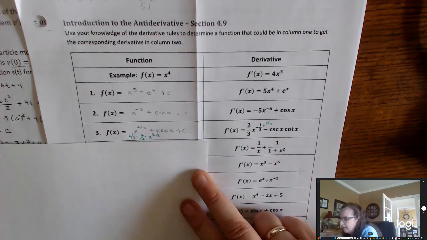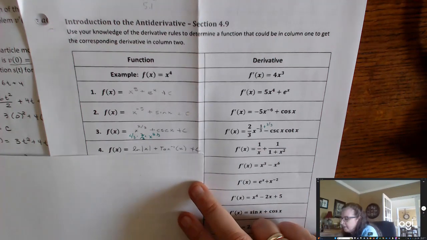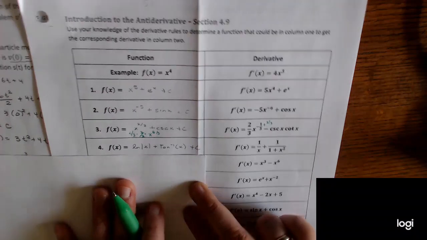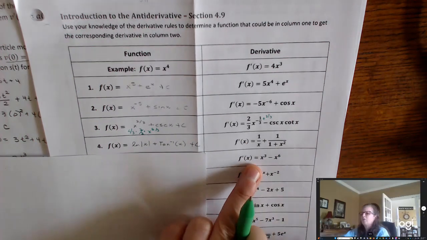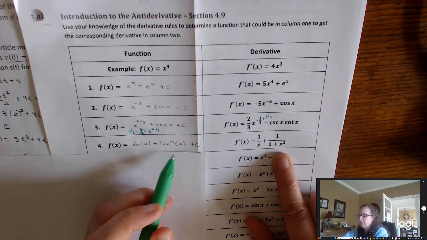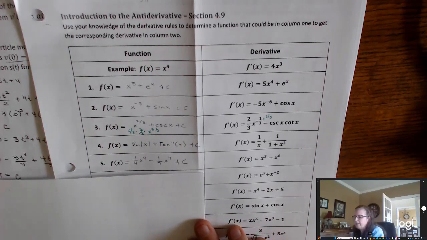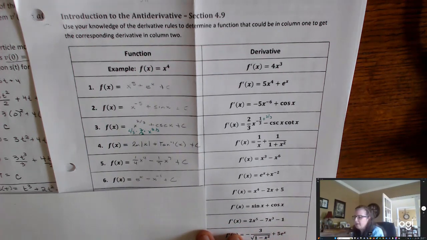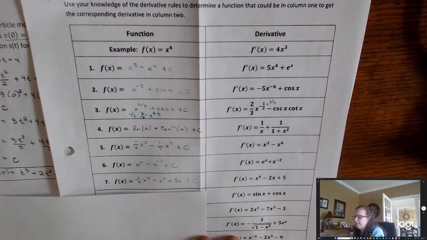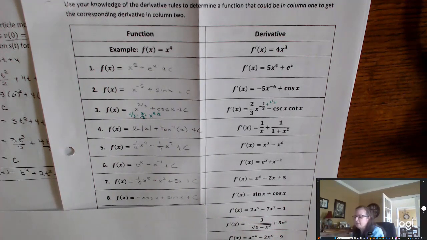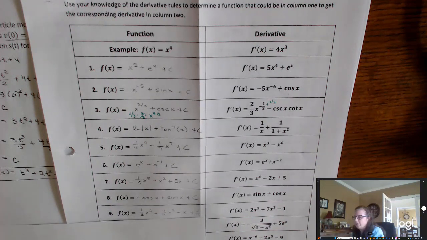This one you just have to memorize. All right, the next one, did you catch it? 1 over x, that's the natural log of the absolute value of x, and then these are tricky to remember, but 1 over 1 plus x squared, that's just inverse tangent of x plus c. Number 5, 1/4 x to the 4th minus 1/7 x to the 7th plus c. Number 6, e to the x minus x to the negative 1 plus c. Number 7, 1/5 x to the 5th minus x squared plus 5x plus c. Number 8, negative cosine of x plus sine of x plus c. Number 9, 1/3 x to the 6th minus 7/4 x to the 4th minus x plus c.